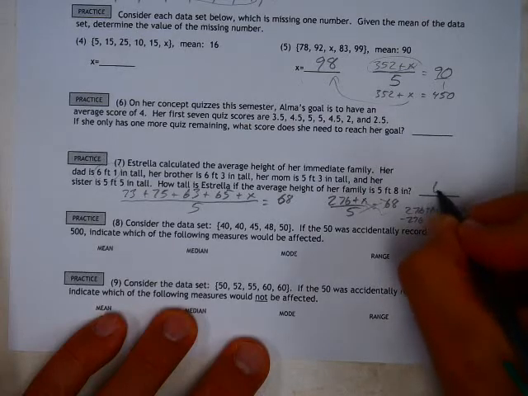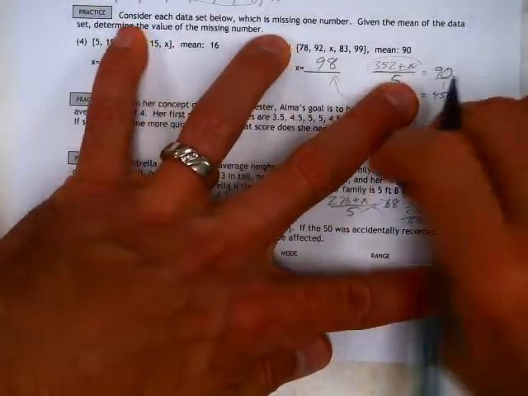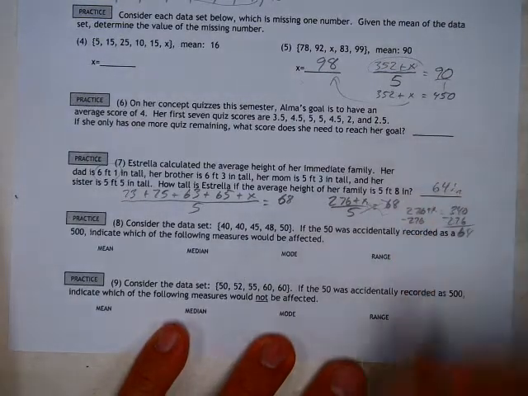So that means she is 6 feet. No, that's just a dirty lie. 60 inches is 5 feet. So she's 5'4". I'll just leave it in terms of 64 inches.